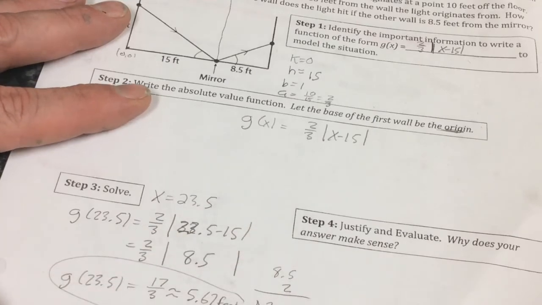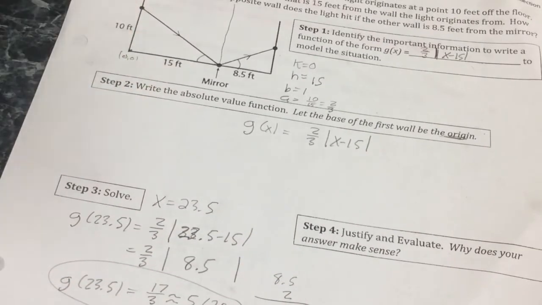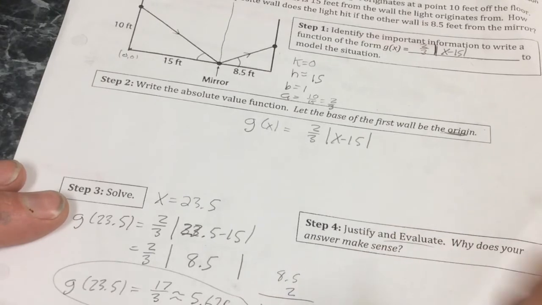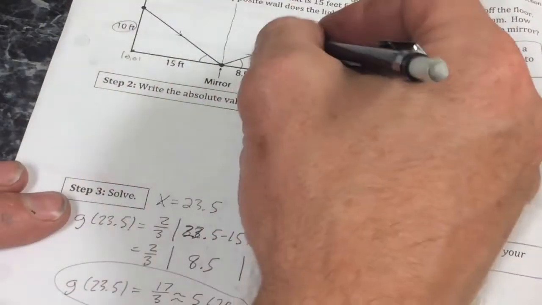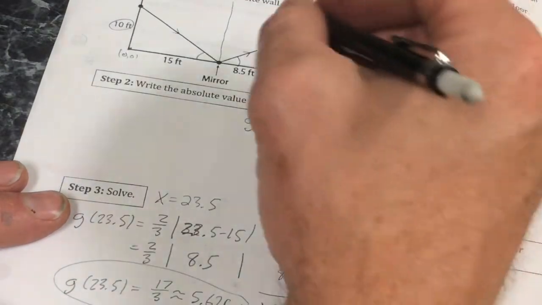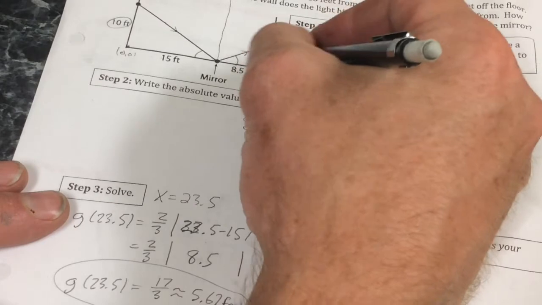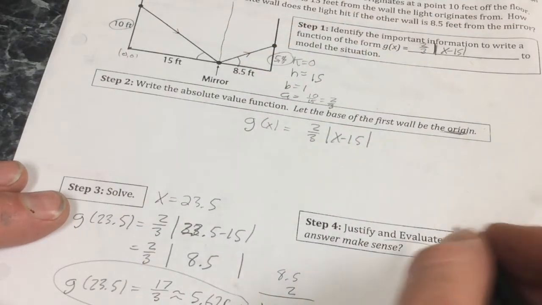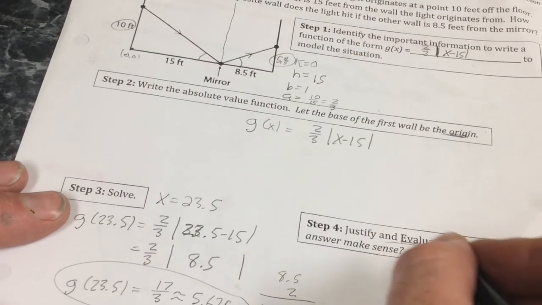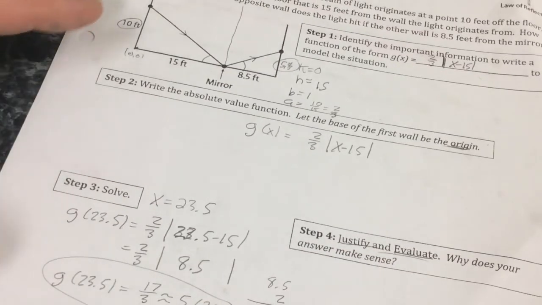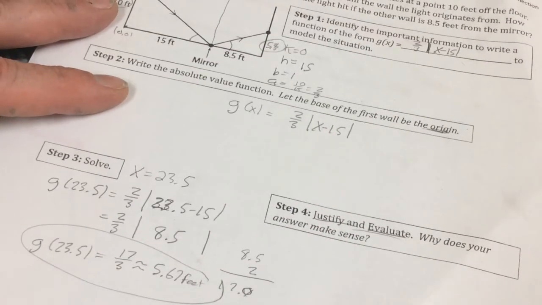All right. Does it make sense? Well, this says justify and evaluate. Does this thing make sense? Well, if we look over here, 10 feet off the ground, I'm not traveling as far. So this is about 5 2/3. There's a lot of ways to justify and evaluate. We plugged it in. We could plug it in backwards, so let's see if it works out that way.